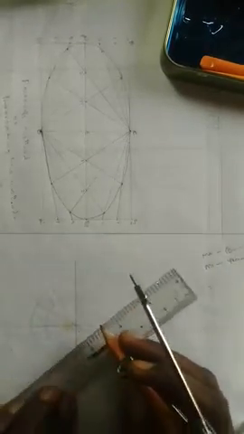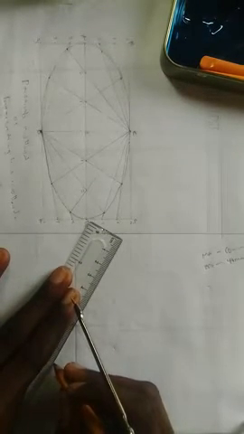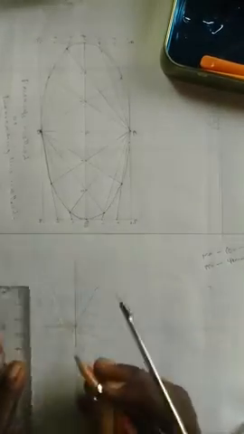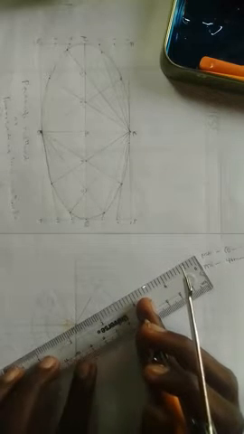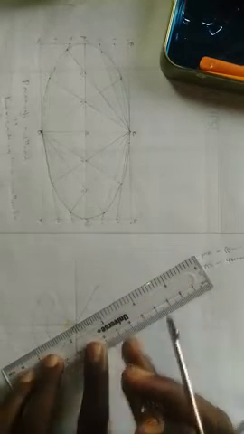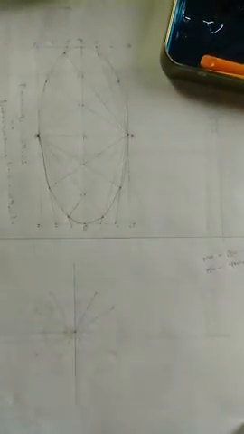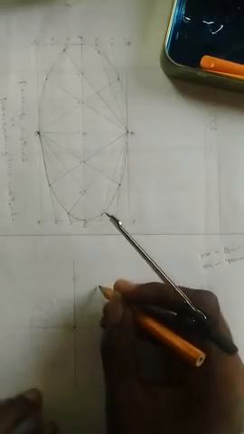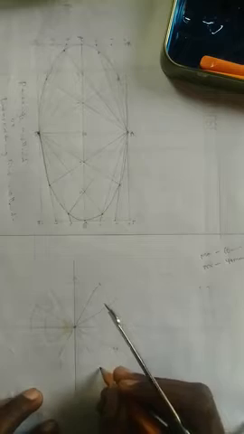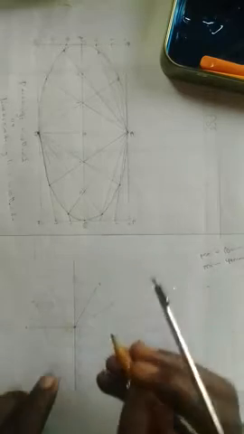Like this, ensuring it passes through the center of the circles. And then the last one. Here. So we have divided the circle into 12 equal parts. So we have it as 12, 1, 2, 3, 4, 5, 6, 7, 8, 9, 10, 11, 12.